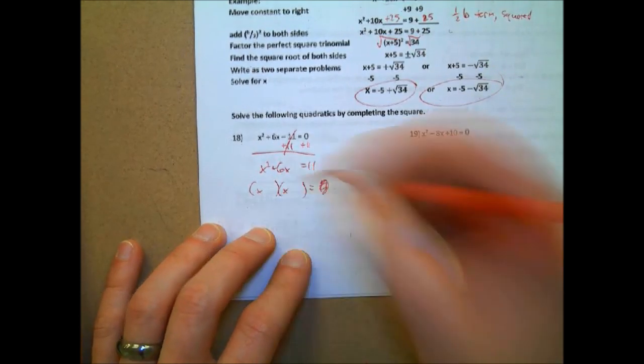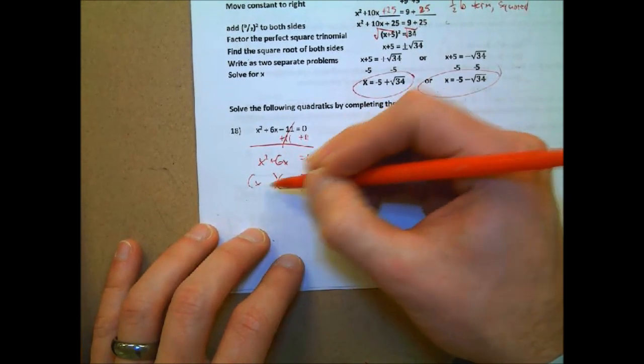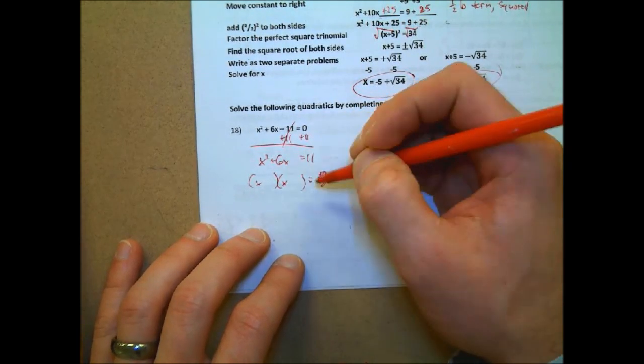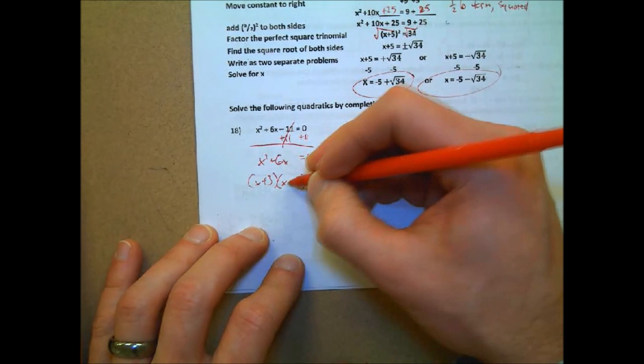All right, so again, we're looking for two numbers. There's the x and the x, that'll make x squared. 3x and another 3x make the 6x. Same thing, so this becomes a perfect square. So that's going to be our x plus 3 squared. 3 times 3 is 9. We add 9 there, so we get 20 here. And then what's missing up here?